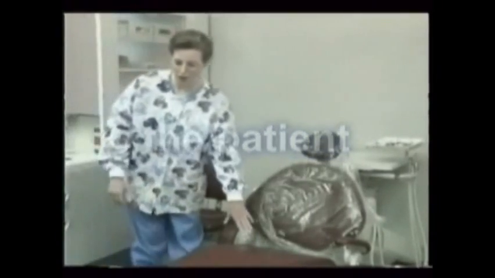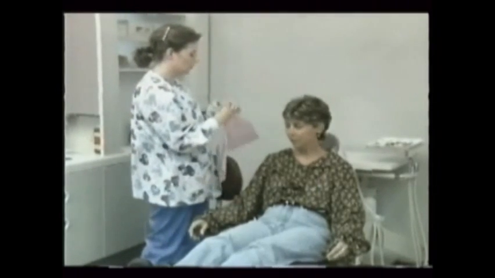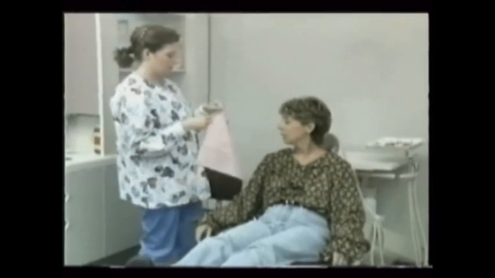Once you're aware of the planned treatment, have gathered and covered the materials needed, prepared the treatment room, and placed the x-rays on the viewer, the patient may then be seated. The patient is seated comfortably, and then properly draped and positioned in the chair.